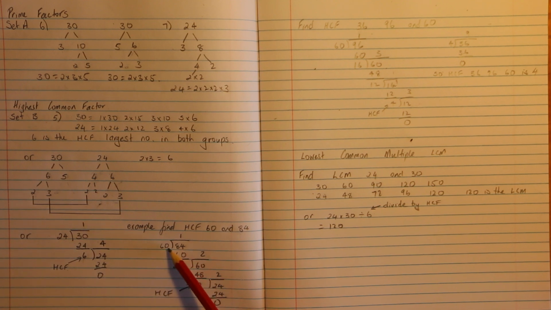60 did the dividing, so now it gets divided by this remainder. How many 24's are there in 60? There are 2. 2 times 24 is 48. 60 minus 48 is 12. 12 is my remainder.